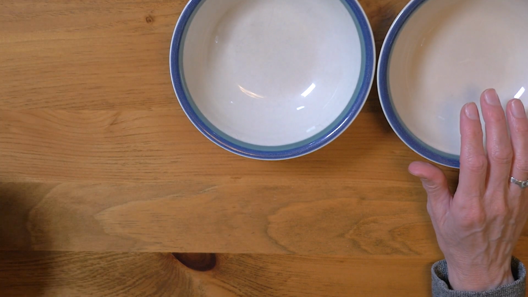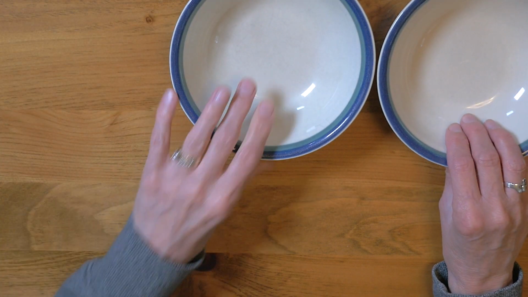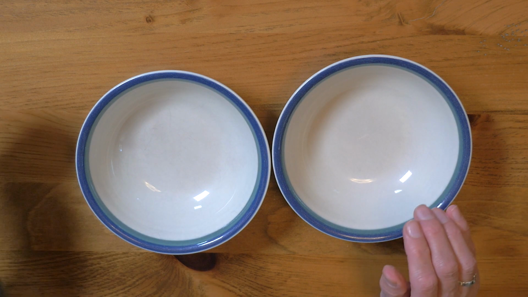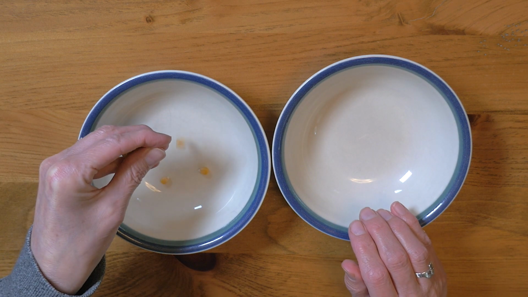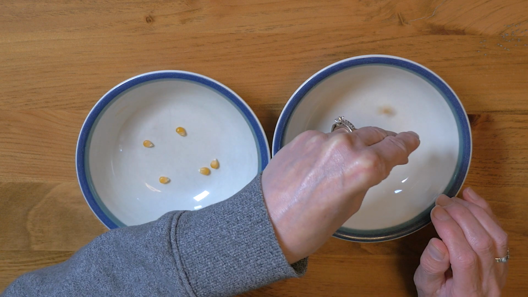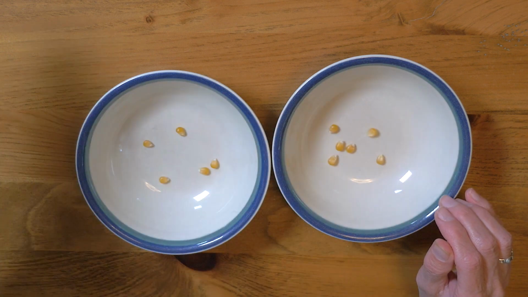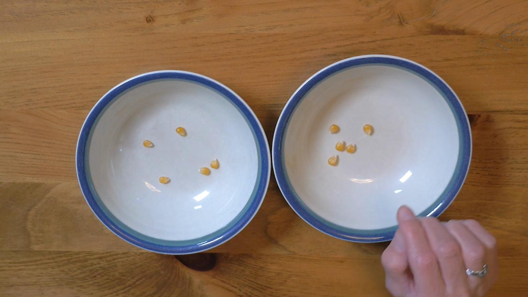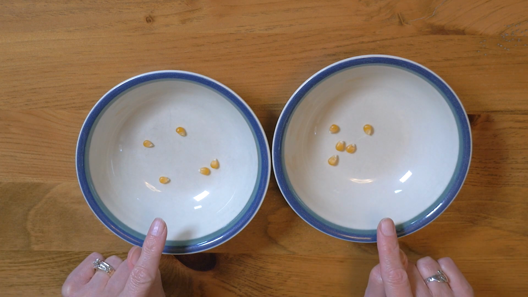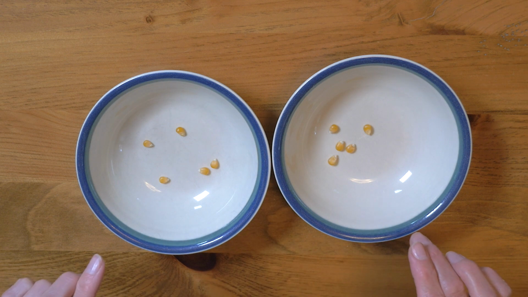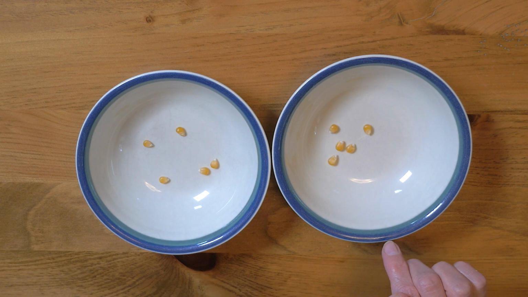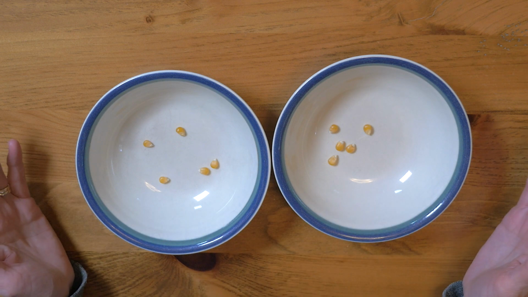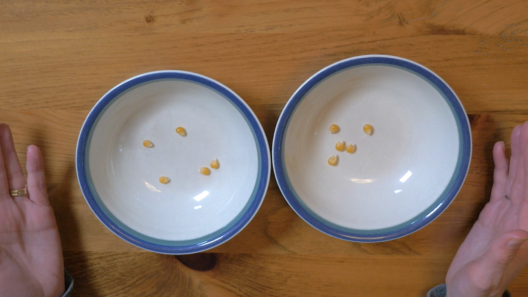Okay, now I'm going to just go with 2 groups. I have 2 groups and I'm going to make 2 groups of 5. So 1, 2, 3, 4, 5. 1, 2, 3, 4, 5. Okay, oops. 1, 2, 3, 4, 5. There we go. So now I have 2 groups of 5. 2 times 5. And that makes 5, 10. 2 groups of 5 makes 10.